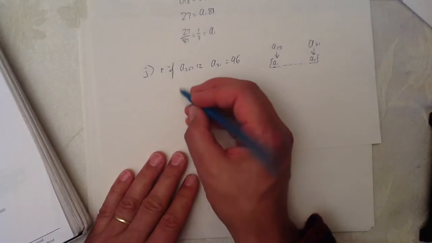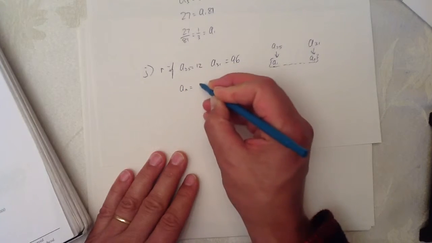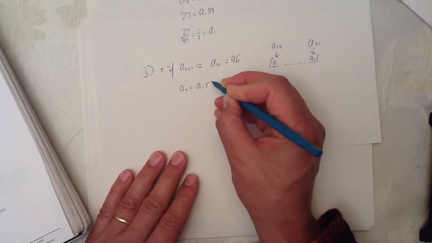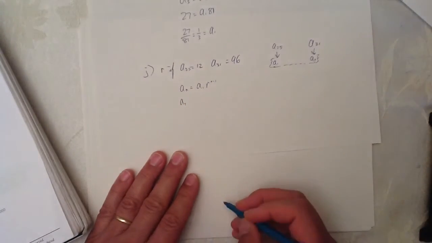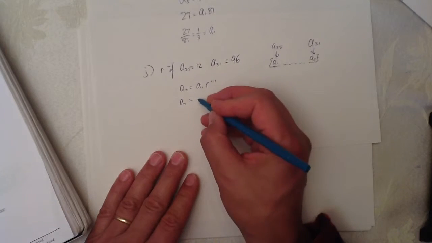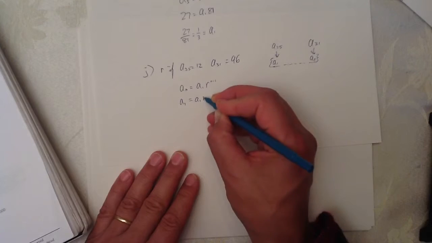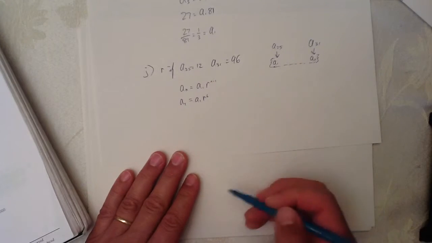Okay? So A n equals A1 times R to the n minus 1. So A7, because I like little numbers, not big numbers, equals A1 times R to the 6th. Right? N minus 1. So that was 7, now it's 6.